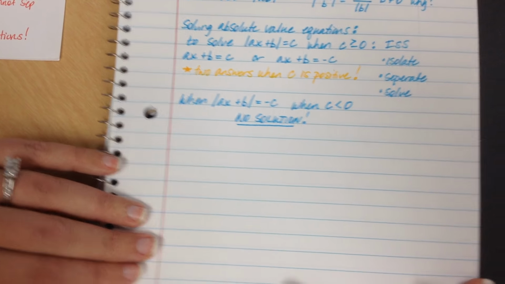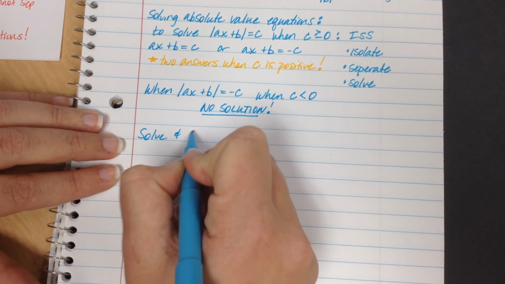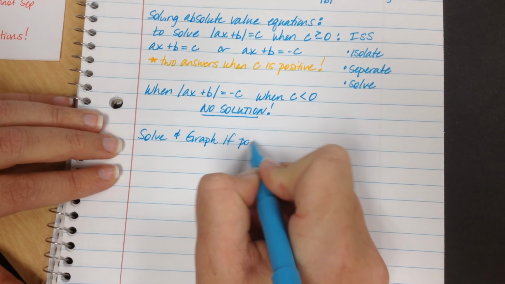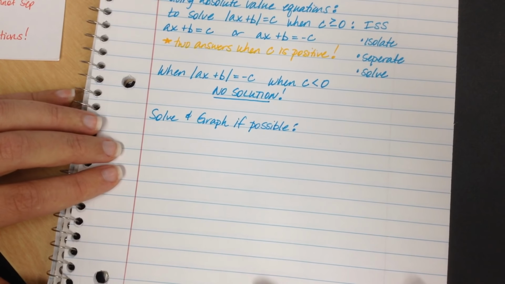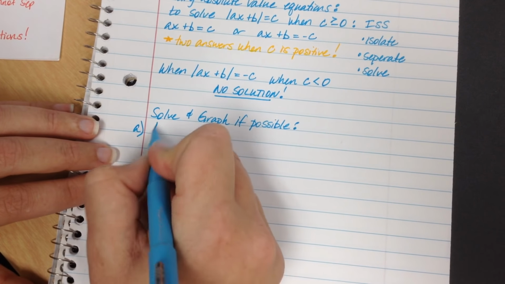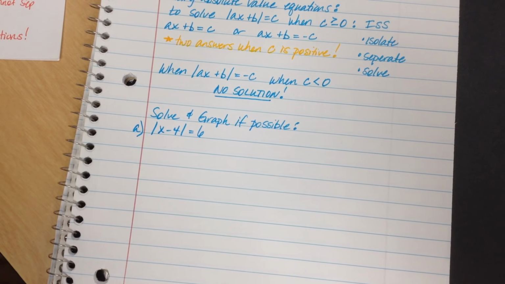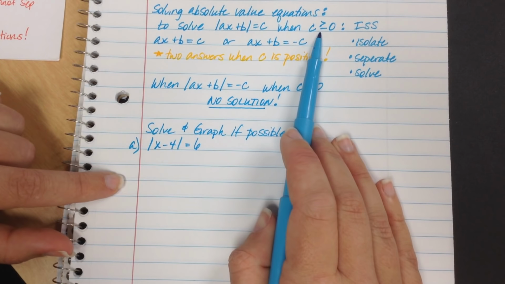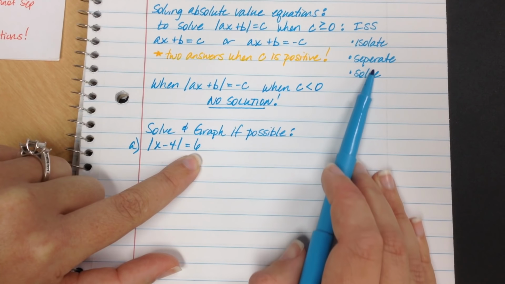Okay, let's work a few problems. Solve and graph, if possible. First problem, the absolute value of x minus 4 equals 6. The first thing that we know is that c is greater than or equal to 0 because it's positive. So here are our steps: isolate, separate, and solve.